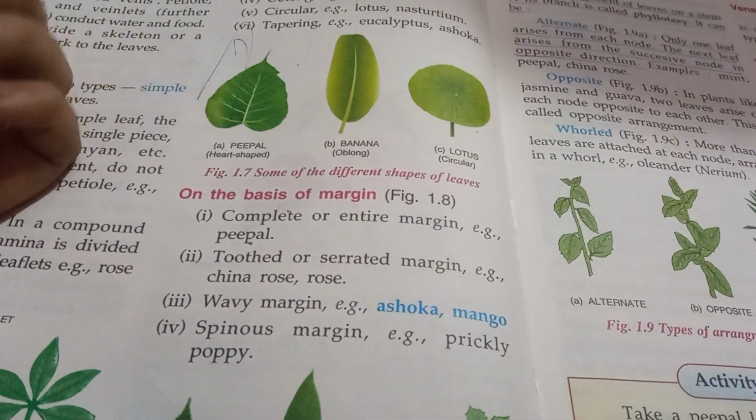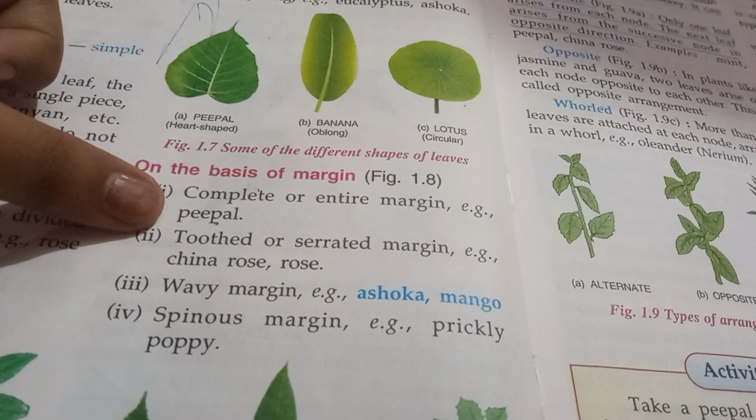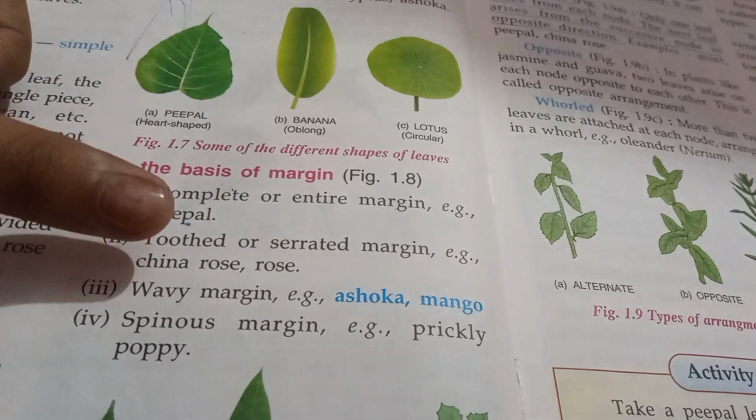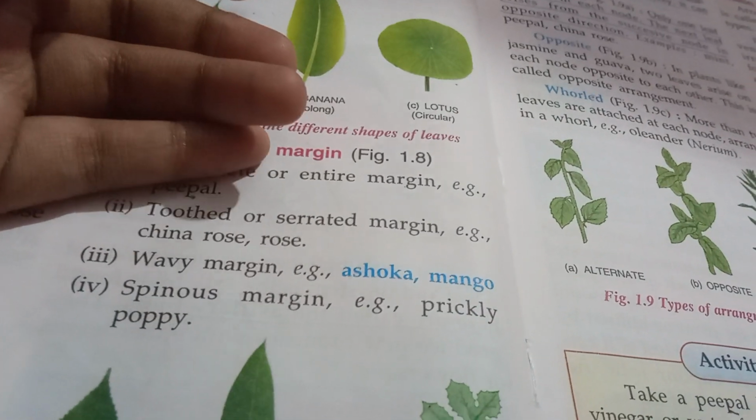Now, on the basis of their margin: complete or entire margin, peepal. Tooth and serrated margin, China rose. Now, China rose, the hibiscus flower, is also called China rose. Wavy margin, ashoka and mango. Spinous margin, prickly poppy.